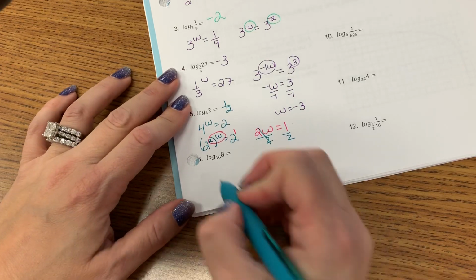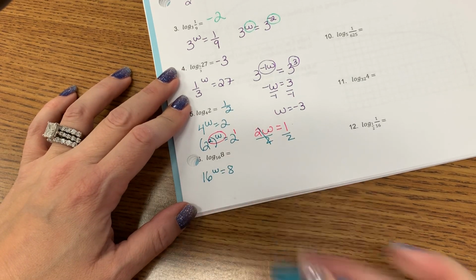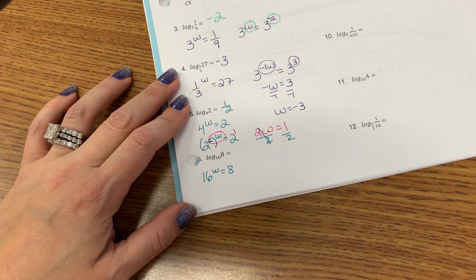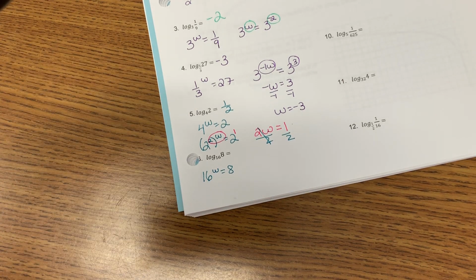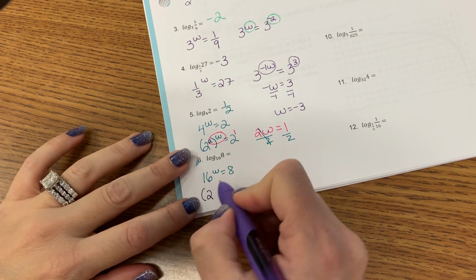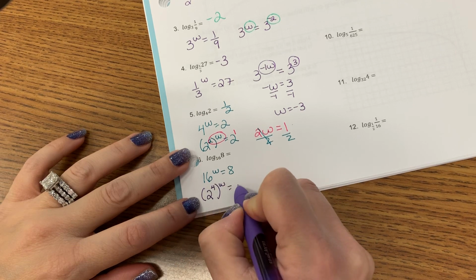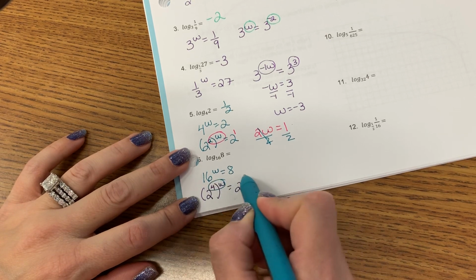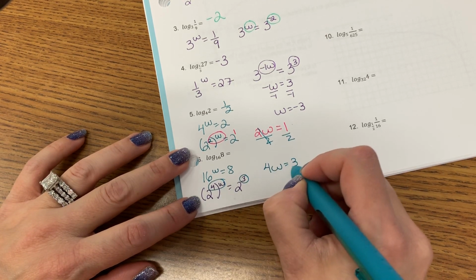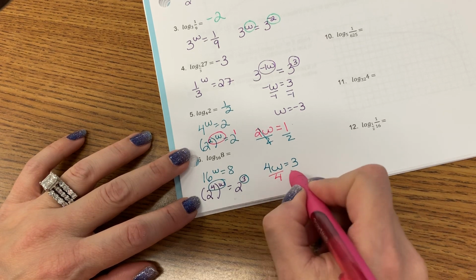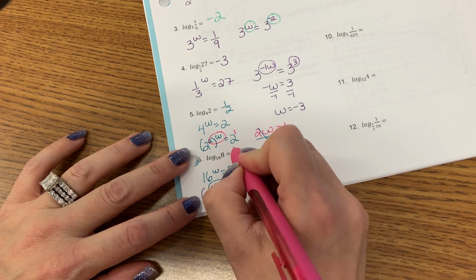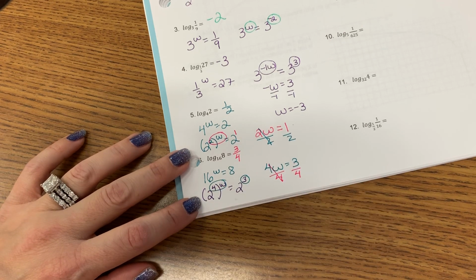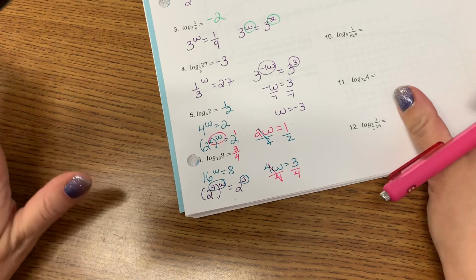And then your last one, 16 to what power is 8? Let's see. So 16 and 8 can both be made into a base of 2. So 16 is 2 to the 4th, and 8 is 2 to the 3rd. So I've got 4w equals 3. Divide by 4. So the what power, this logarithm is 3/4. Okay, so that's some good review of yesterday.